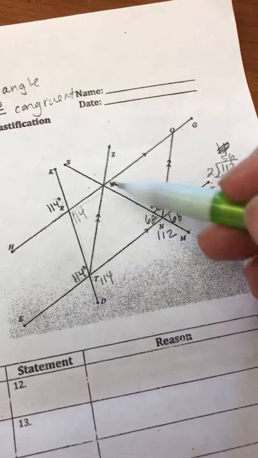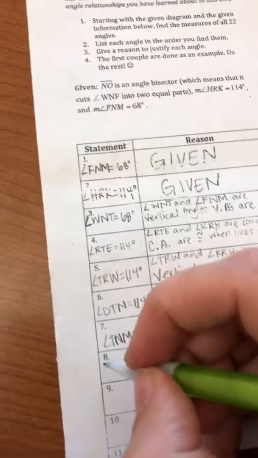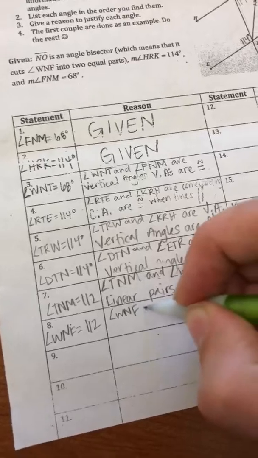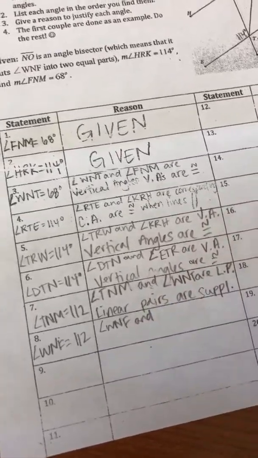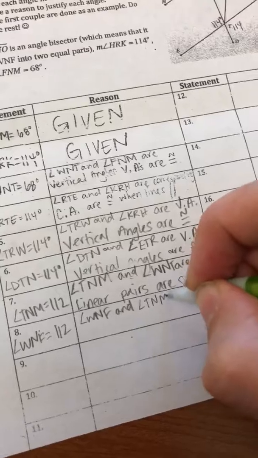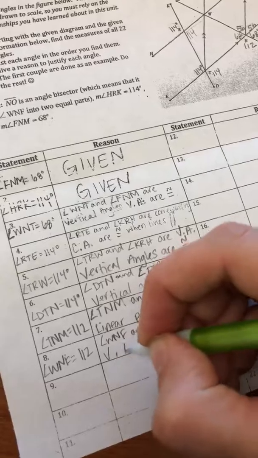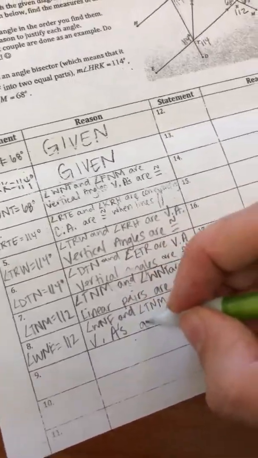I'm gonna start with angle WNF. Angle WNF equals 112 degrees. And the reason for it, I hope that you're catching on, is that it's a vertical angle. Angle WNF and TNM are vertical angles. Vertical angles are congruent. I abbreviated because I'm getting lazy now.